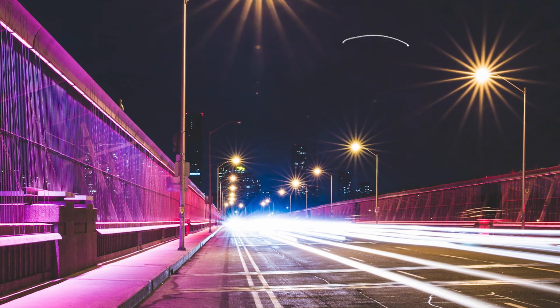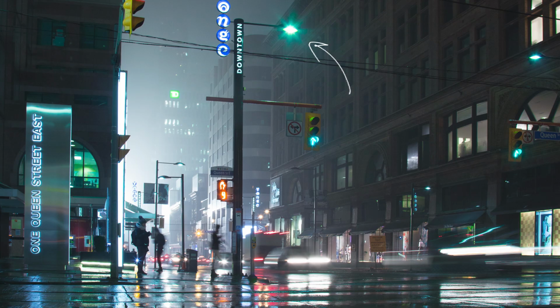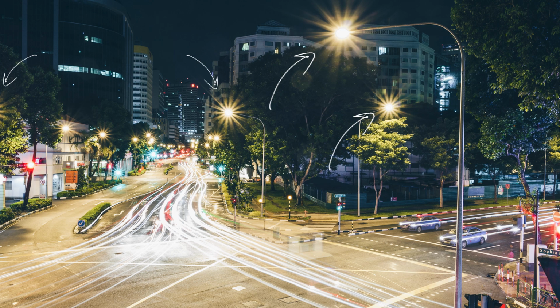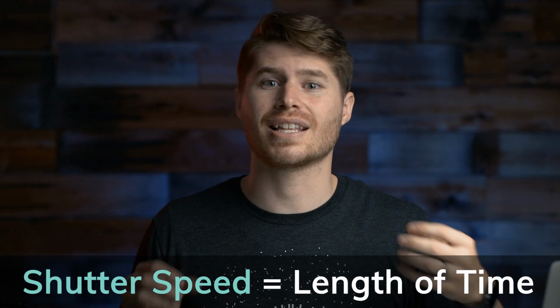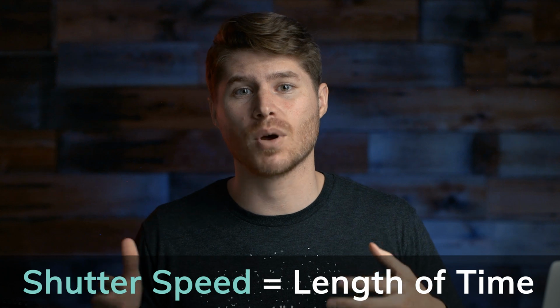Aperture also controls how light sources can be captured. When shooting with a high f-stop like f22, it will give light sources what's called a starburst effect. This is a really cool effect that can add a little bit of depth or style to your footage. So aperture controls how much light is coming into your camera. Now shutter speed controls the length of time the camera's sensor is exposed to that light.